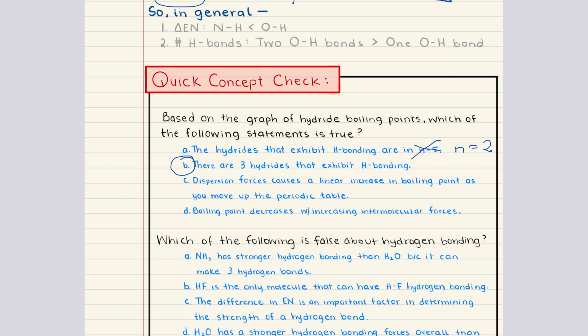C says dispersion forces causes a linear increase in boiling point as you move up the periodic table. This is incorrect because dispersion forces do cause a linear increase in boiling point, but it's only as you move down the periodic table, not up. Larger atoms have stronger London dispersion forces, which increases the boiling point. So this statement is incorrect.